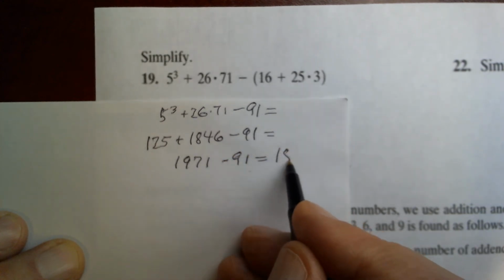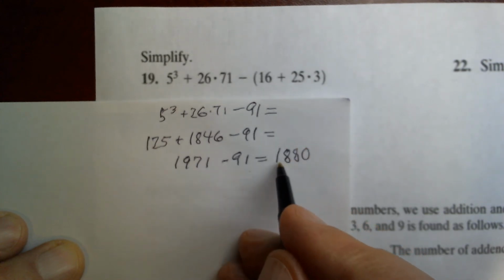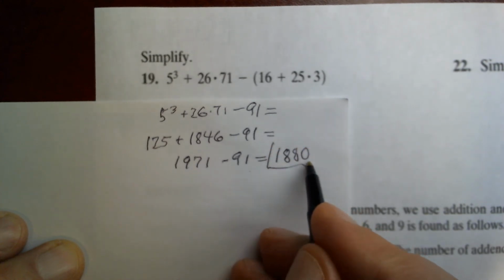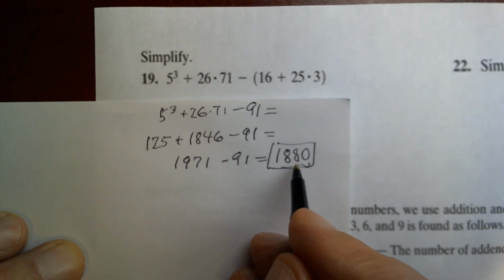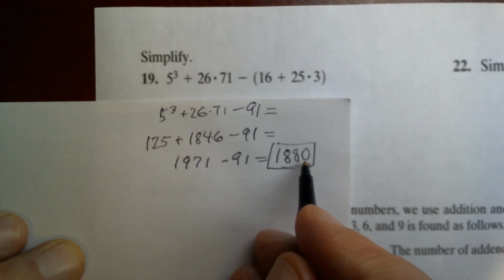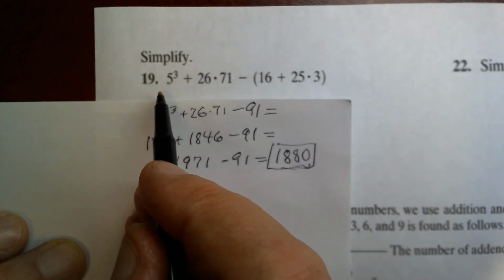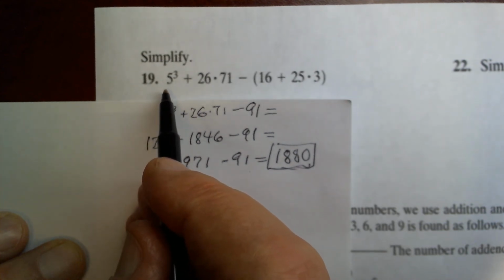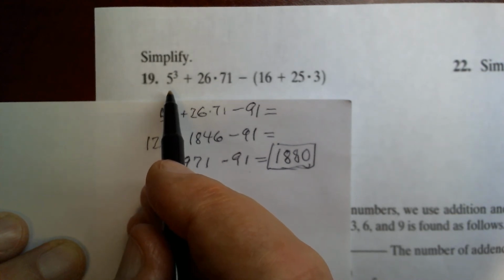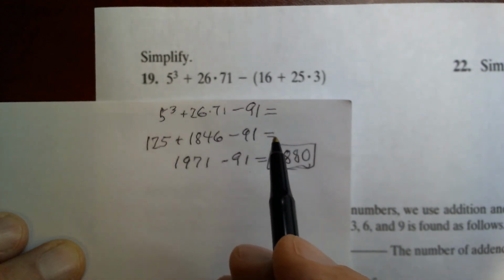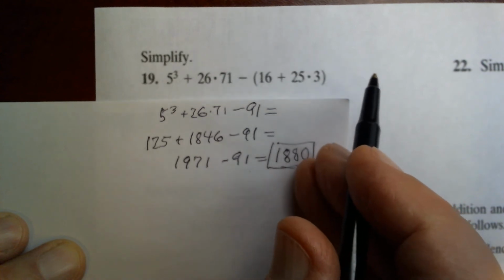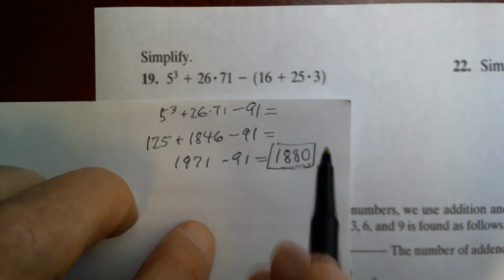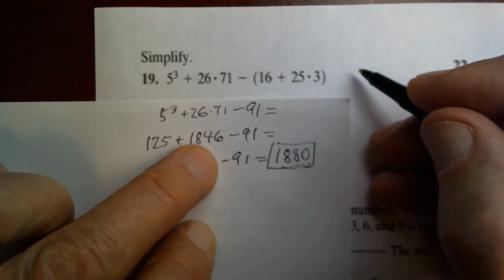That's equal to 1,880. And if that result looks familiar, it's actually the same as number 16 when you go back and look at that. The only difference is in this case we have a 5 to the third exponential expression, whereas in number 16 it was written as 5 times 5 times 5 as a multiplication problem. But that's the only difference, really. So the answer for number 19 is 1,880.